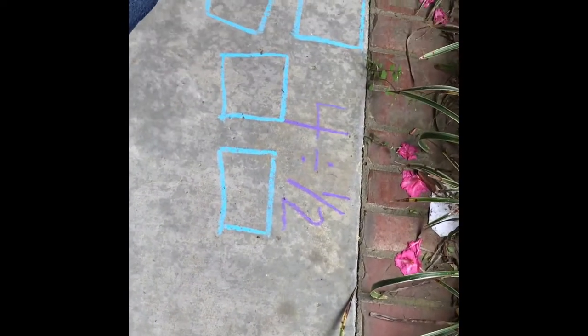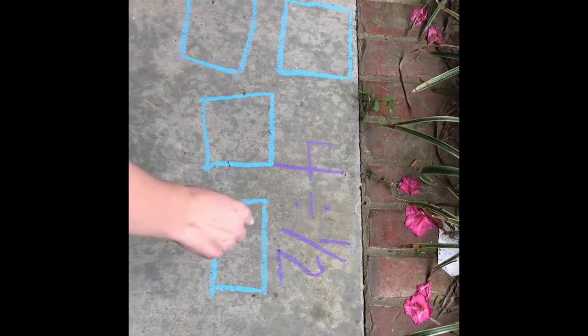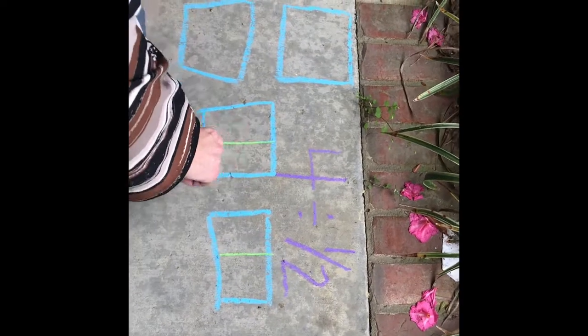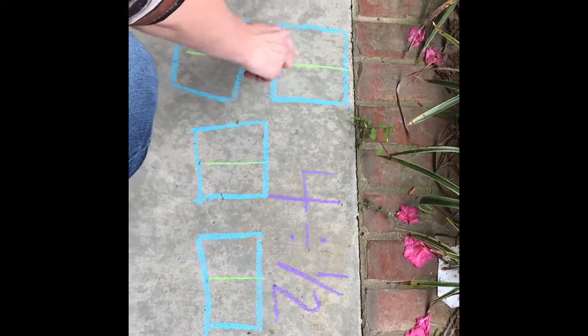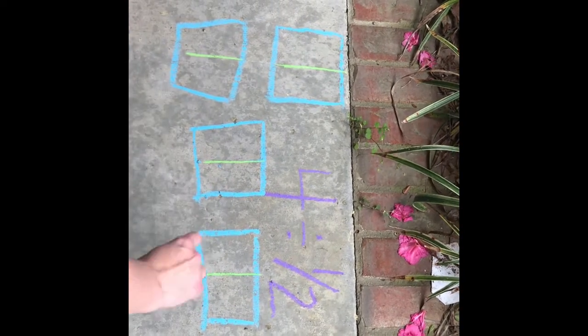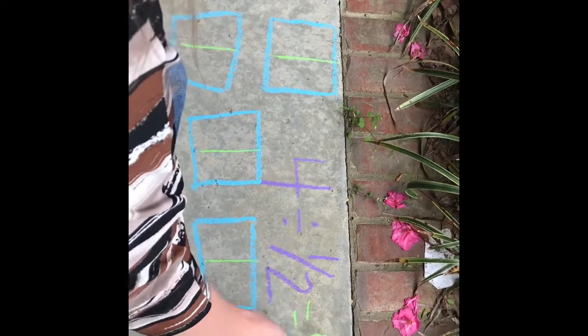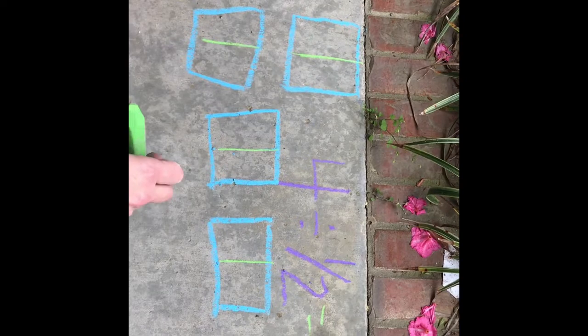Now we've got 4 divided by half. So I'm going to divide each of these rectangles in half. And I can count my pieces. Now I've got 1, 2, 3, 4, 5, 6, 7, 8. So 4 divided by half is going to give me 8. So again, since we made smaller pieces, we ended up with a bigger number.